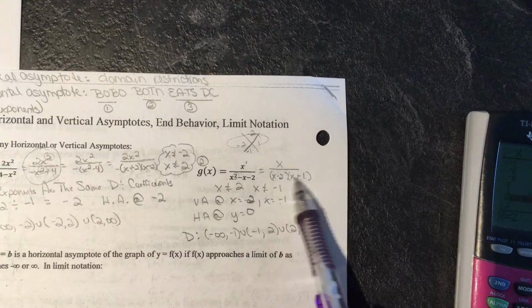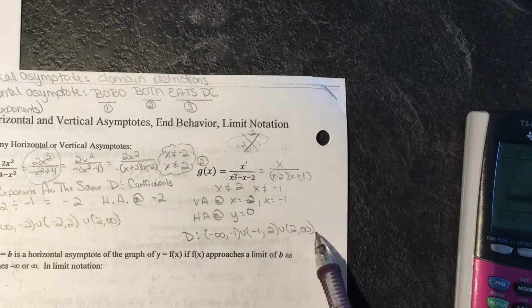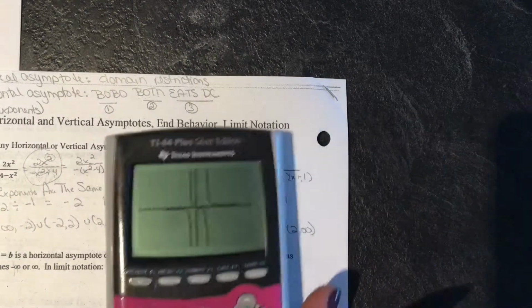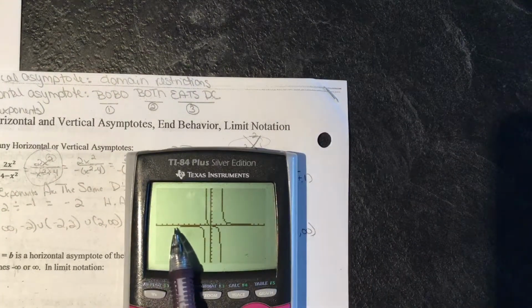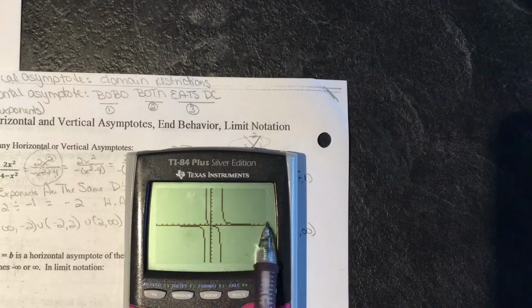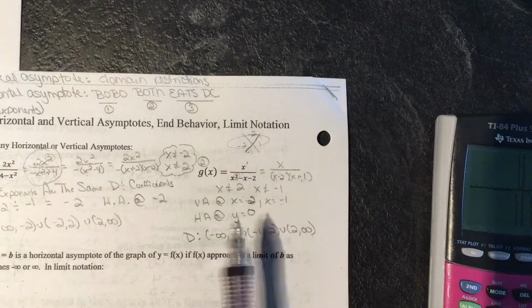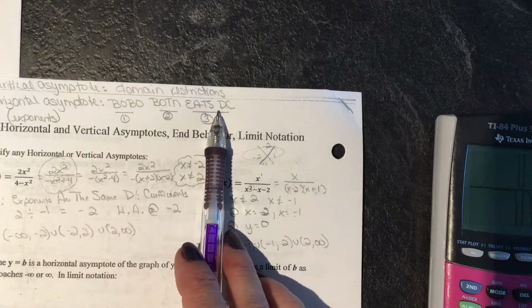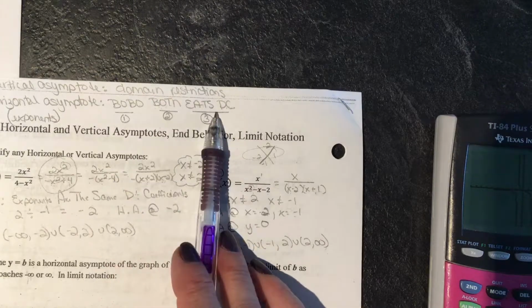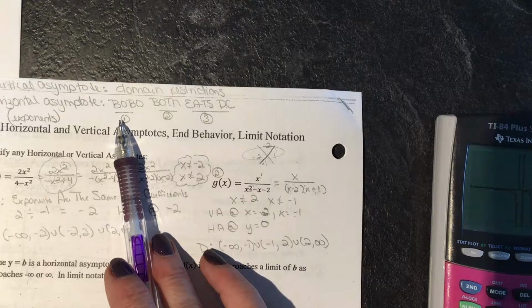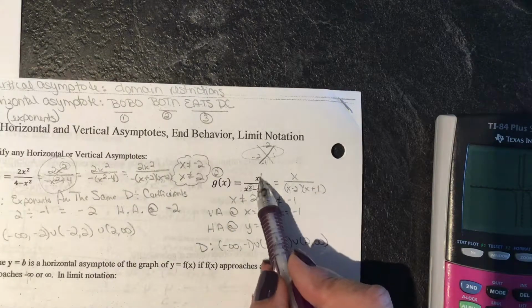There's my vertical asymptotes. My vertical asymptotes get written into my domain because as I go across the x-axis, where do I jump over? I jump over -1 and I jump over 2. Moving on, my horizontal asymptote is found using my BOBO BOTN, EATS DC, just a little silly acronym that was created to help us find the horizontal asymptote. And it's only looking at the degrees.